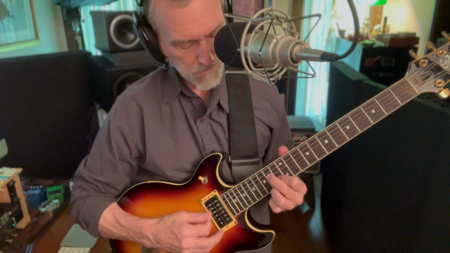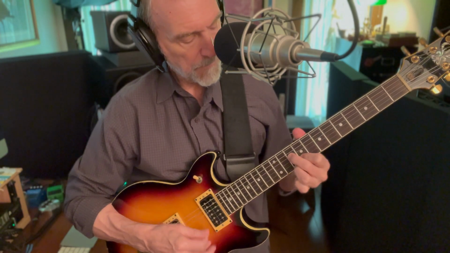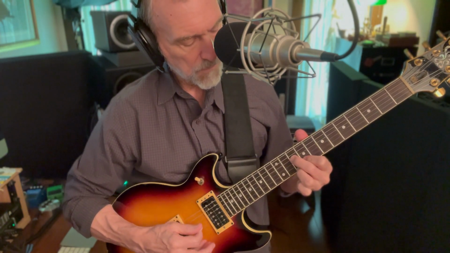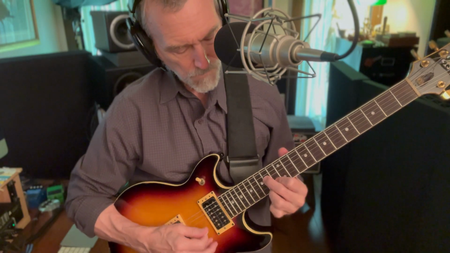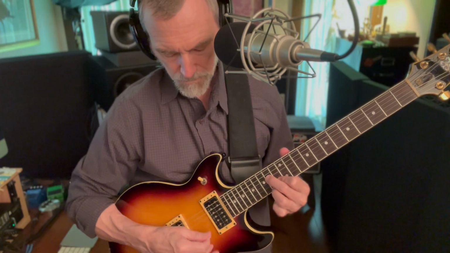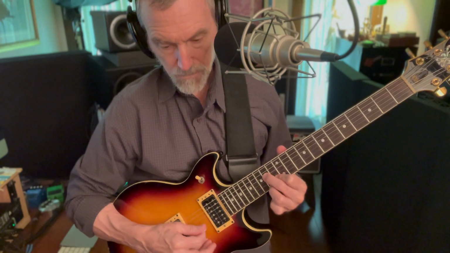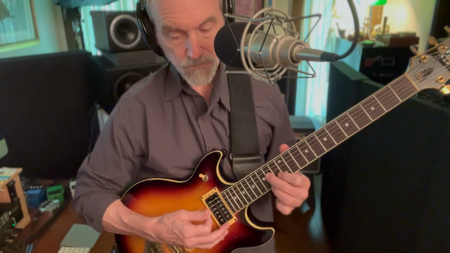There's your E bass, and then up 4 frets. Okay, next measure, not much happening there.